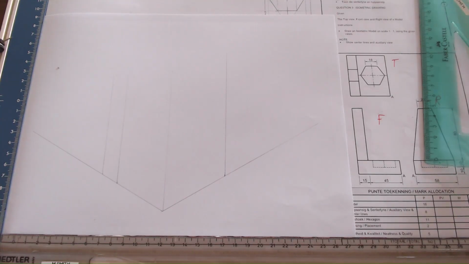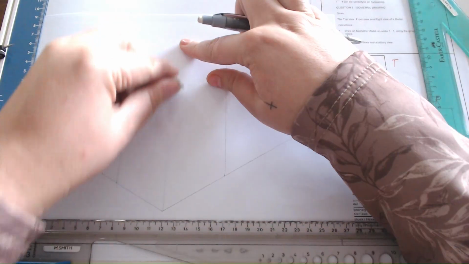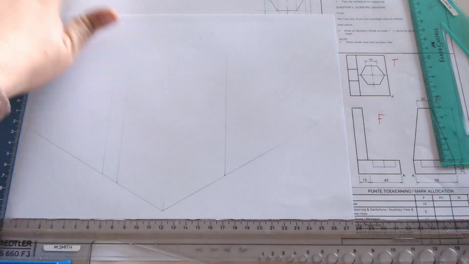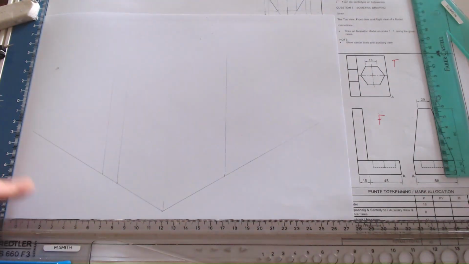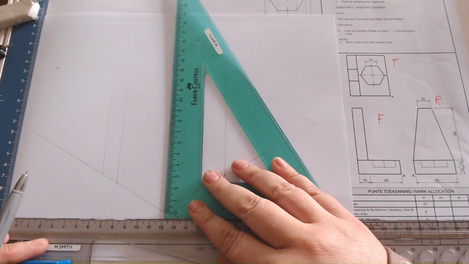Don't draw too many lines. It's going to make you so confused. Be very practical, okay? So, what I do is I erase the center line if I don't need it all the way because this thing is short. So, then you measure 10, 10.